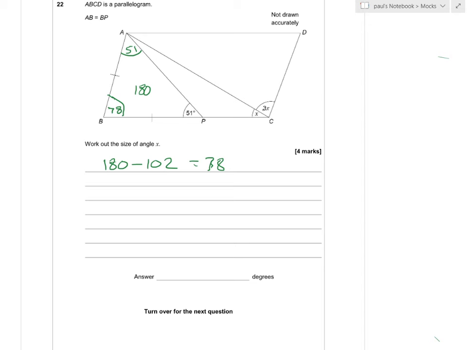Don't worry, don't keep looking at that. Just find what you can. So that means that one over there is also 78. That's good. There's a lot of stuff we don't need to work out. If these two add together, 78 times 2 is 156. Because everything in a parallelogram adds up to 360, we take the 156 away from it.